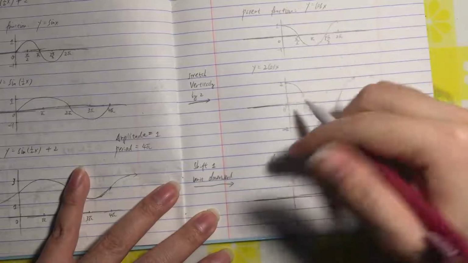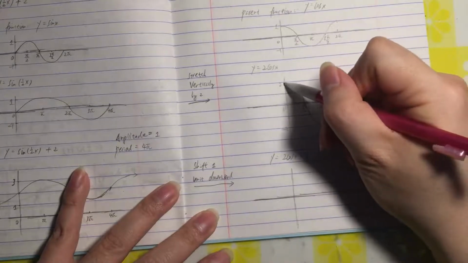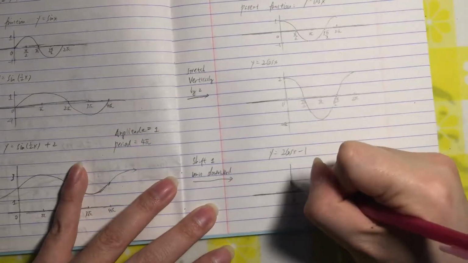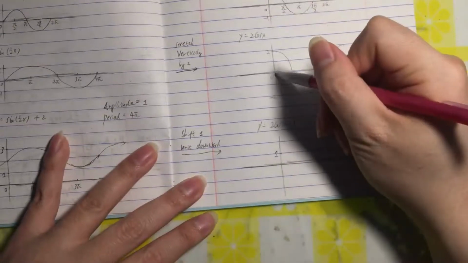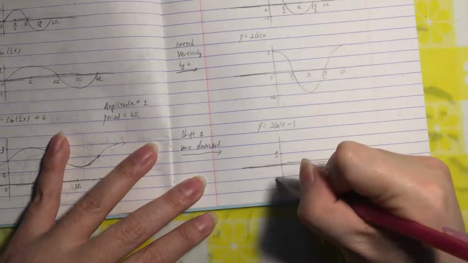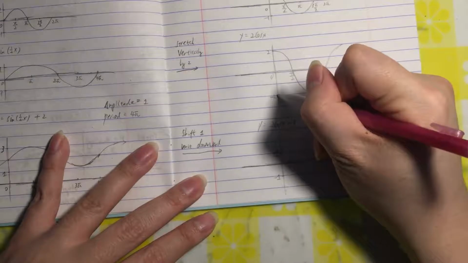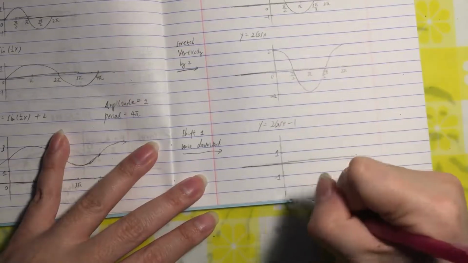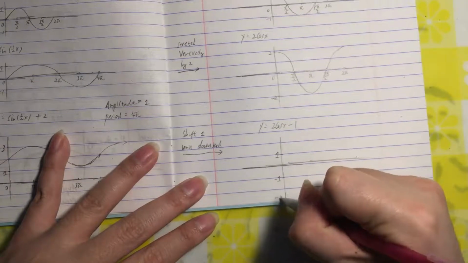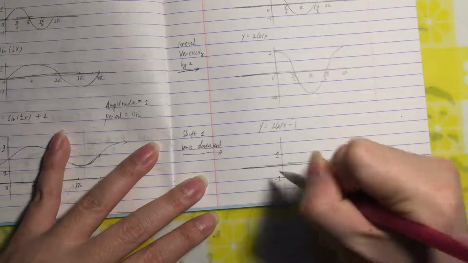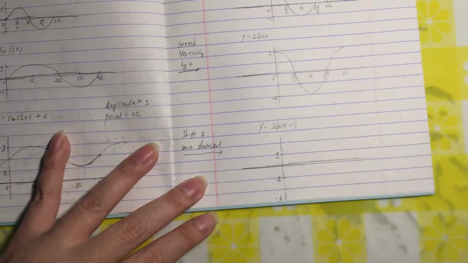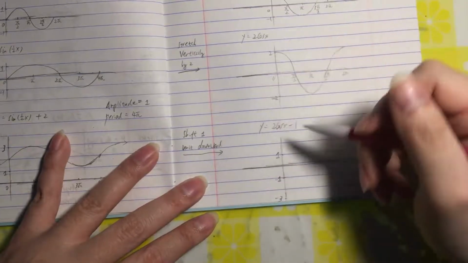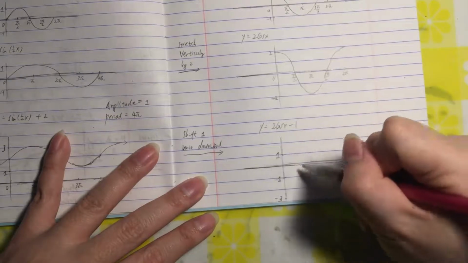If I shift the graph downward by 1 unit, number 2 becomes 1. 0 here becomes negative 1. Negative 2 here becomes negative 3. So the graph stays the same shape.